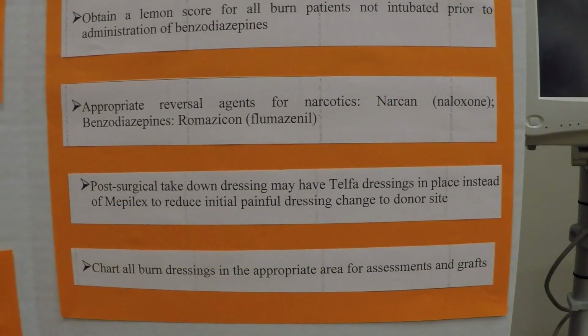Obtain a lemon swab for all burn patients not intubated prior to administration of benzodiazepines. The lemon swab was covered earlier. Appropriate reversal agents for narcotics: be sure you have your Narcan for narcotics and Romazicon for benzos.